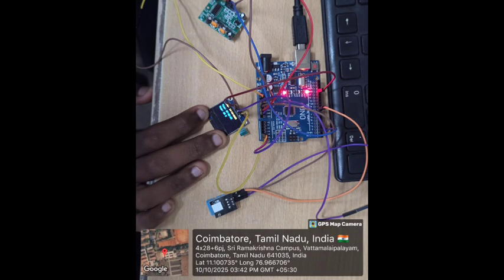Next, we define the display parameters. We are using a 128 by 64 pixel OLED display and it communicates via I2C at address 0x3C. Then we create a display object. This allows us to control the screen, write text, clear it, and display our data.